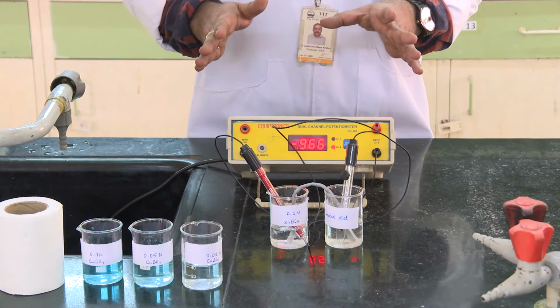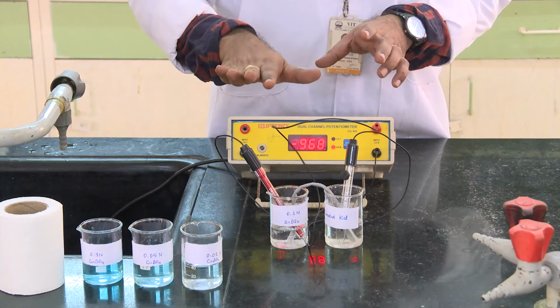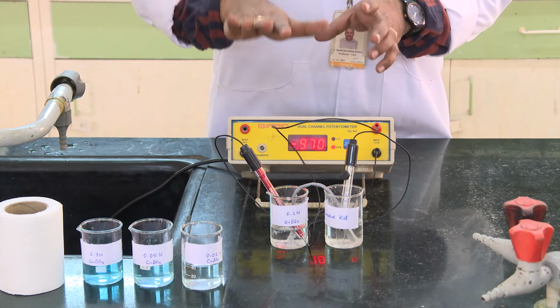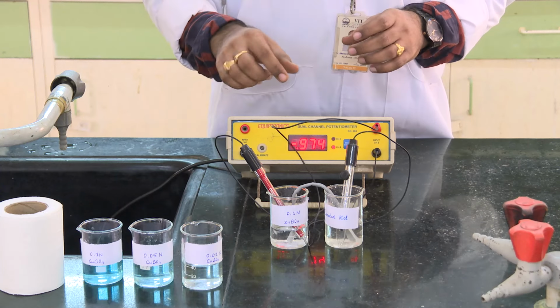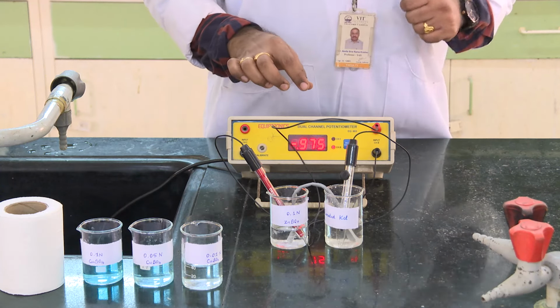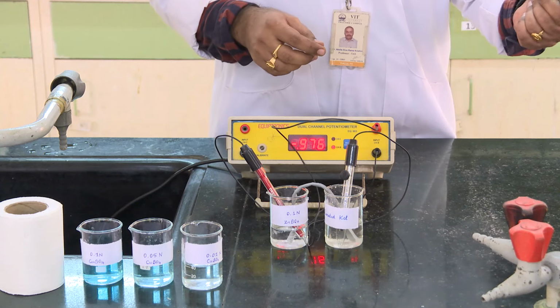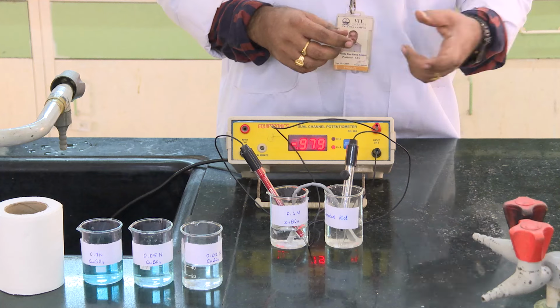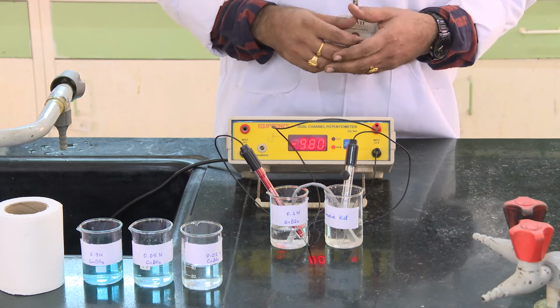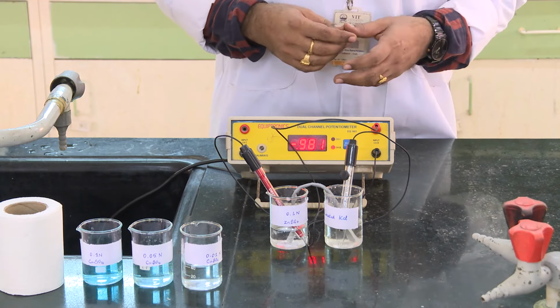So now this is the one for the 0.1 normal zinc solution dipped with the zinc electrode, giving the single electrode potential of zinc. In a similar way, we can also get the EMF values for the other two concentrations, 0.01 and 0.05 normal zinc salt solutions.